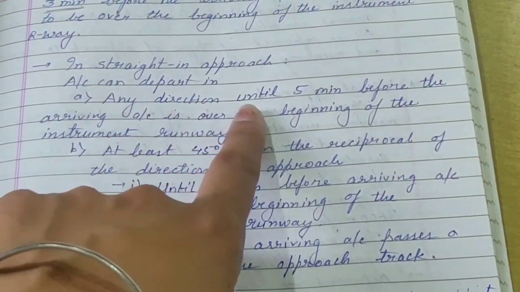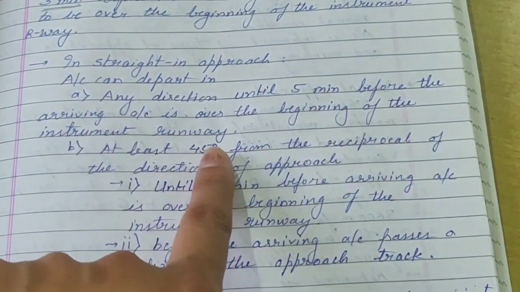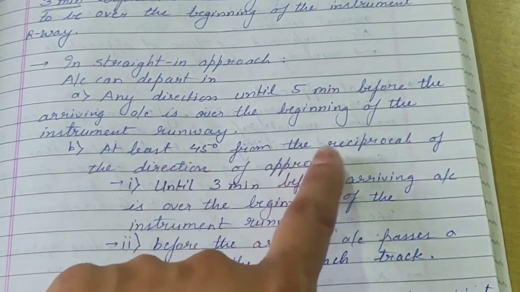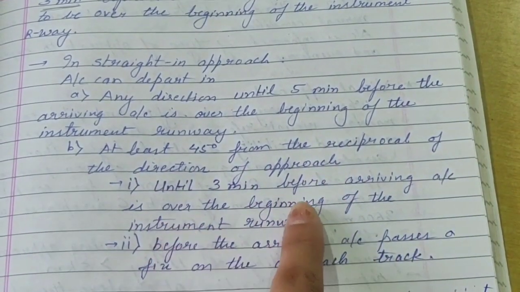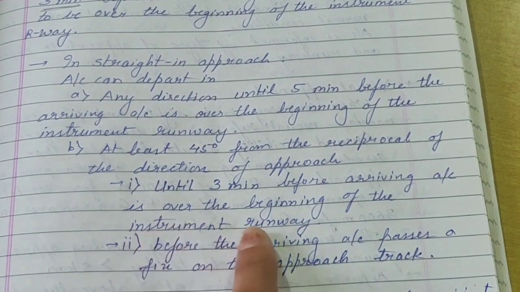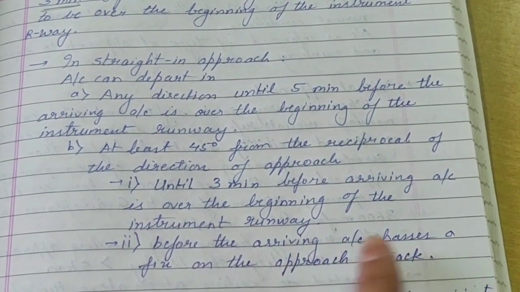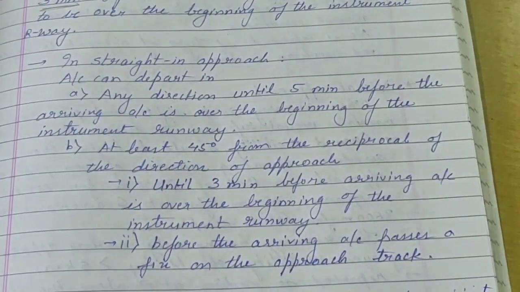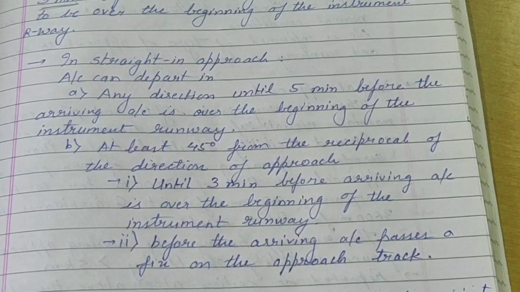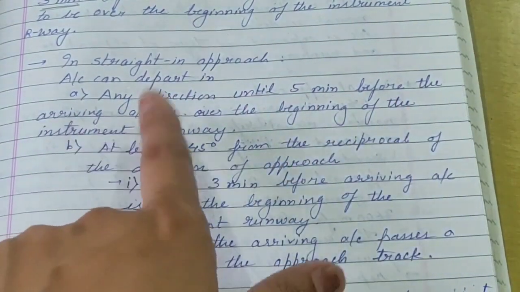So in any direction until 5 minutes before the arriving aircraft is over the beginning of the instrument runway, and at least 45 degrees from the reciprocal of the direction of the approach until 3 minutes before the arriving aircraft is over the beginning of the instrument runway and before the arriving aircraft passes the fix on the approach track. So it is almost the same as the one which we talked about earlier, just that any direction until 5 minutes before the arriving aircraft.